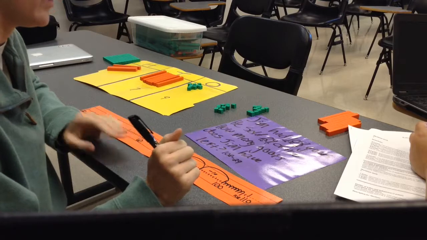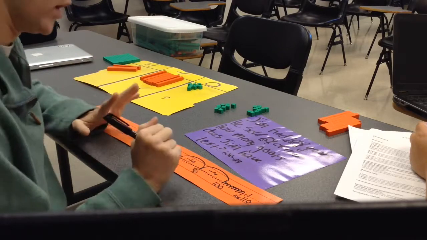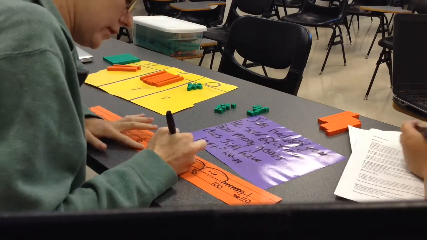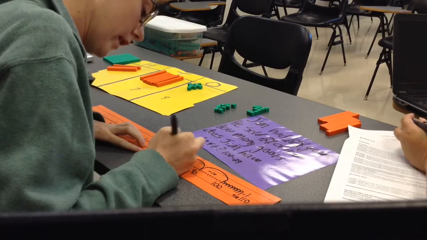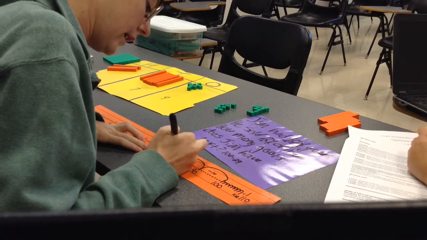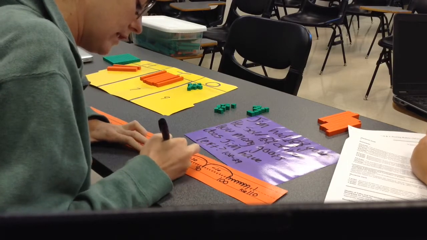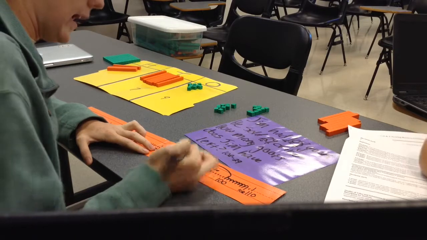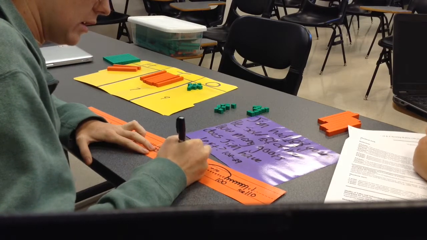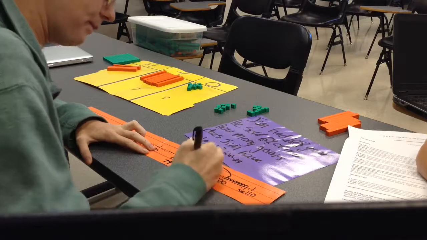So that means we have to take away one more 1. So we stopped right here, and we jump 1 even jump, and that puts us at 79 on our number line. So Jim had 79 goats left.